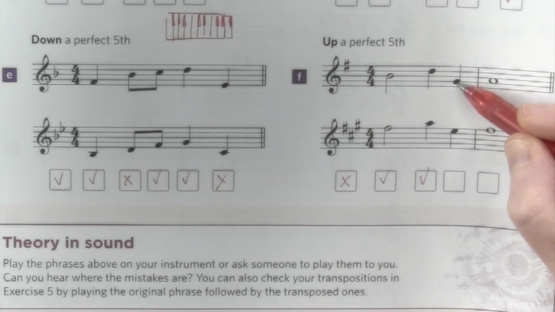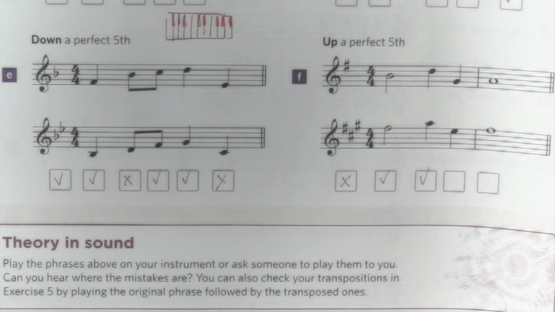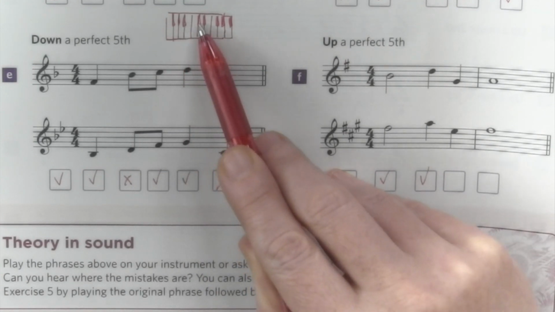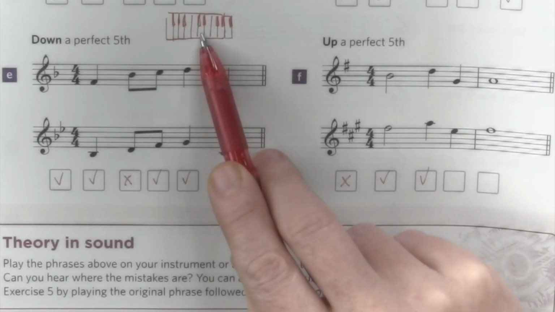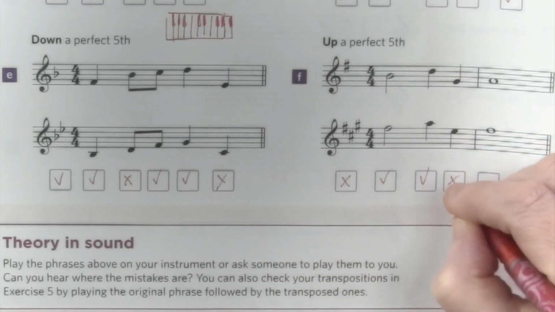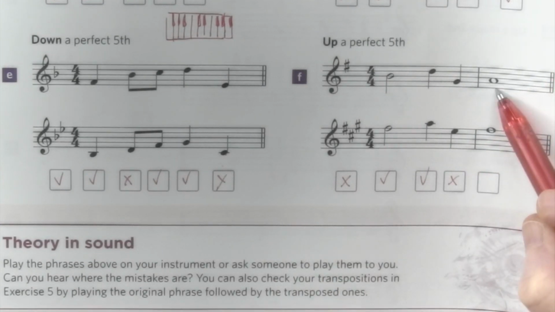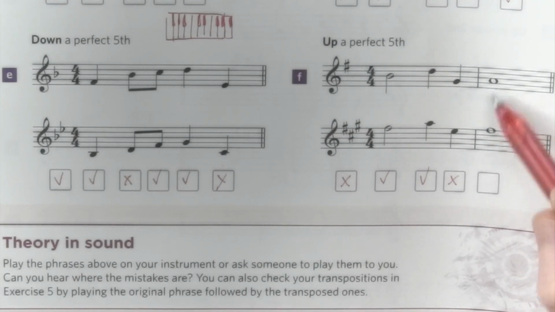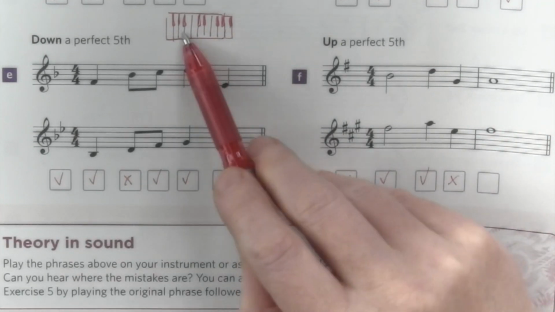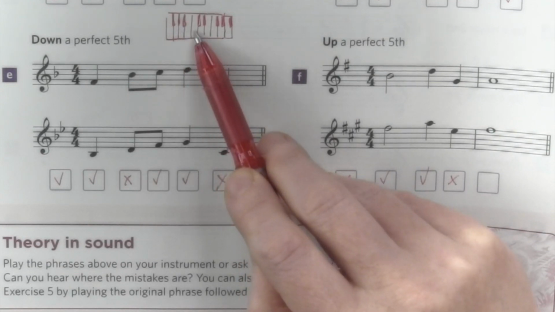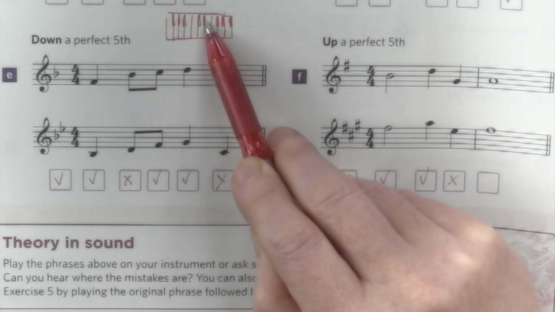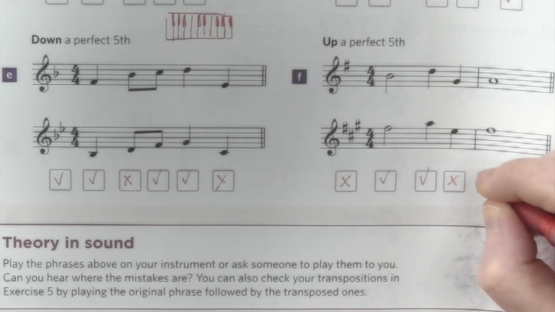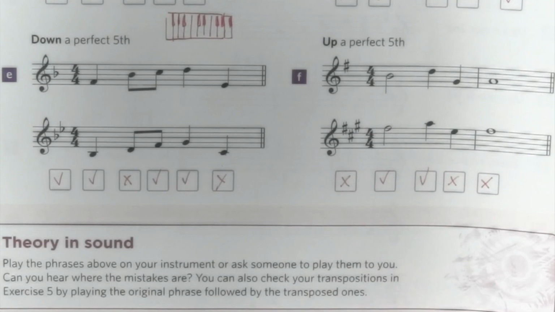Sol becomes Mi. Now this is a sixth, but let's do it properly. 1, 2, 3.5. D, not E. Sorry. La and Fa, this is another sixth. Fa sharp. This is another sixth, but let's count. La, so 1, 2, 3.5. E instead of F sharp. So, you're not correct.